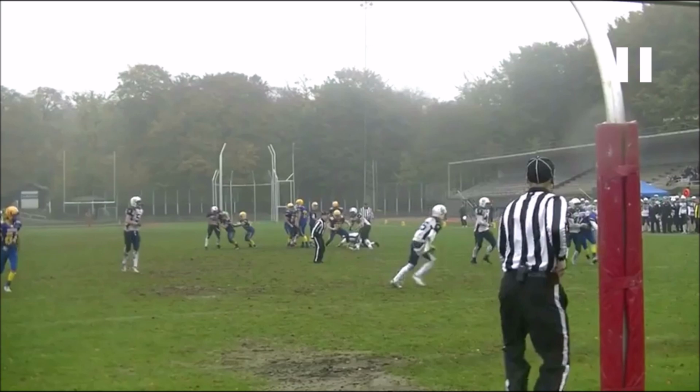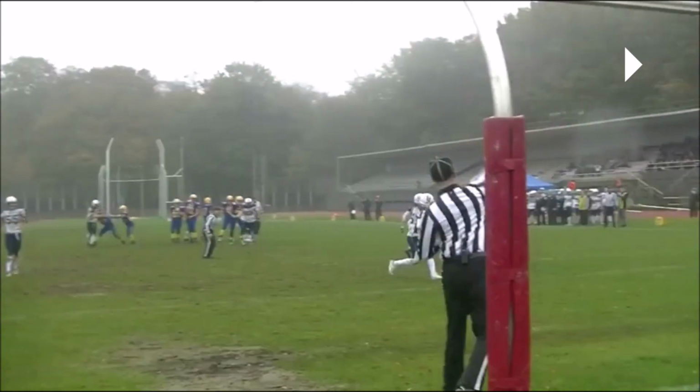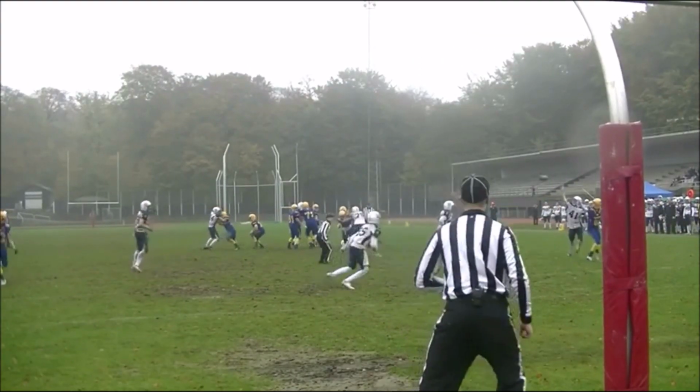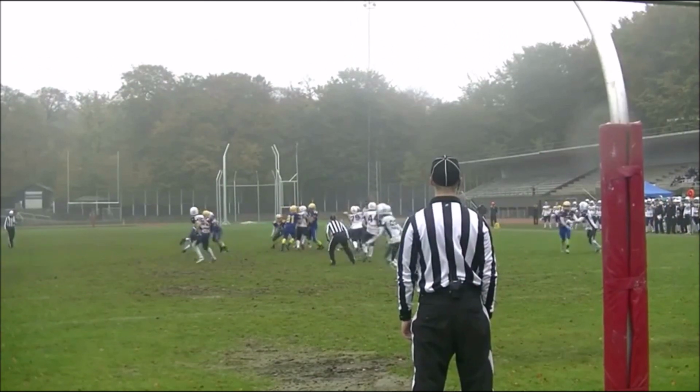It's a really good job by the back judge to get around. It's not easy to come from one key over to another and see enough to call a hook and turn, but here he does it, and it's a correct call and a very good job by this back judge.